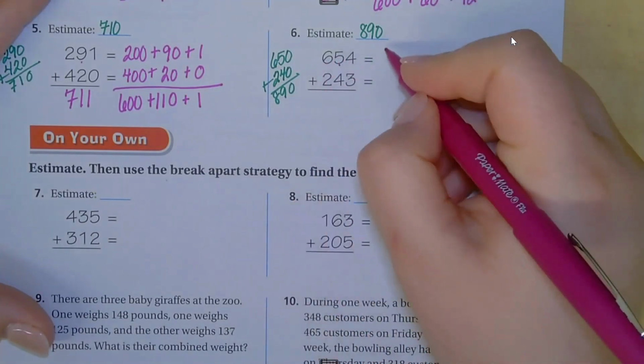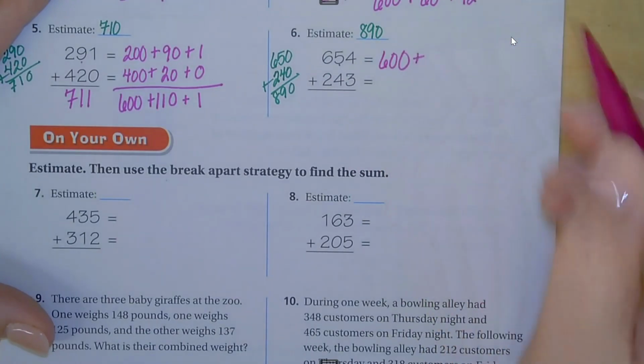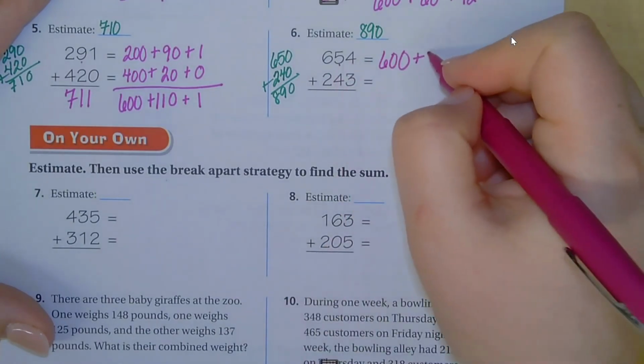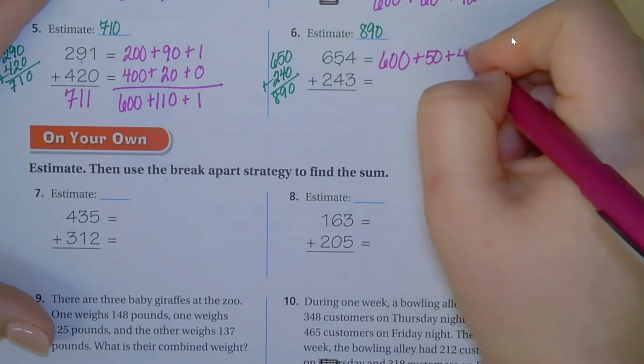654. There's a 6 in my hundreds place, so I know that value is 600. Plus, there's a 5 in my tens, which means it's valued at 50. A 4 in my ones, which equals 4.